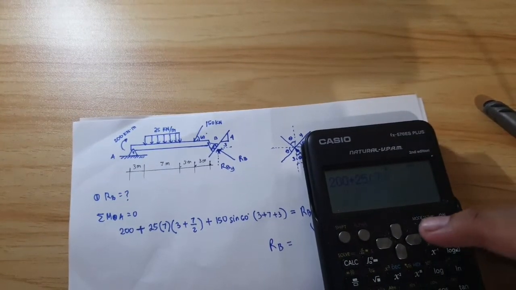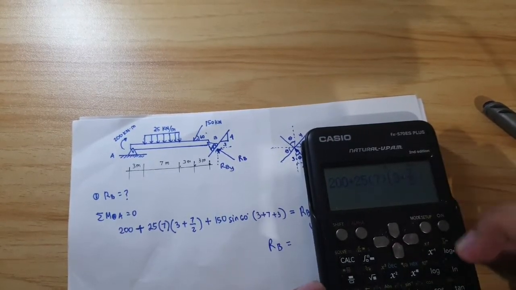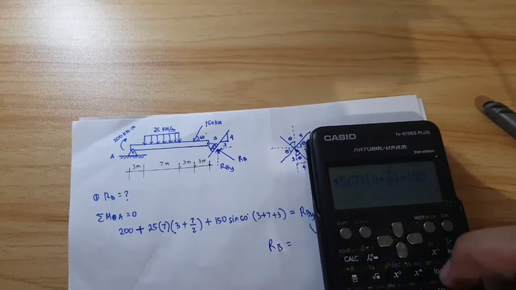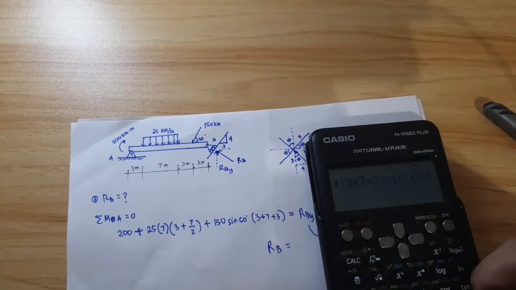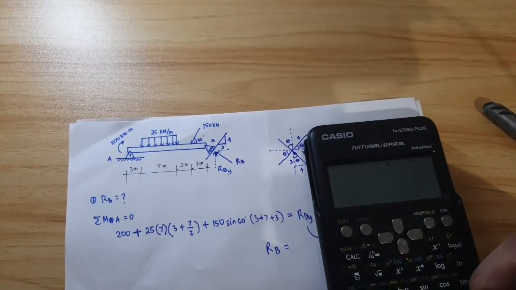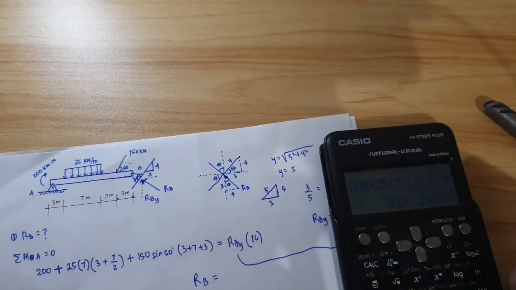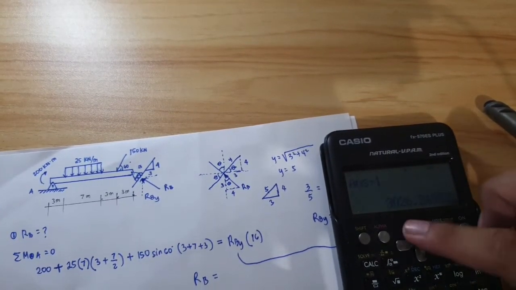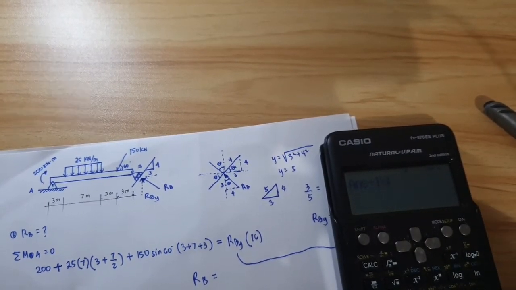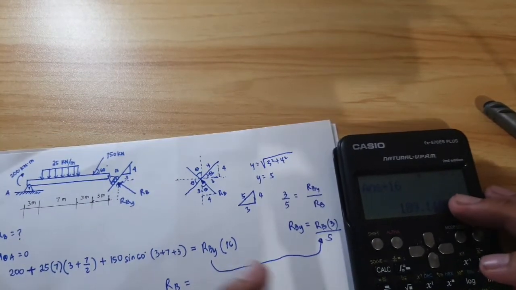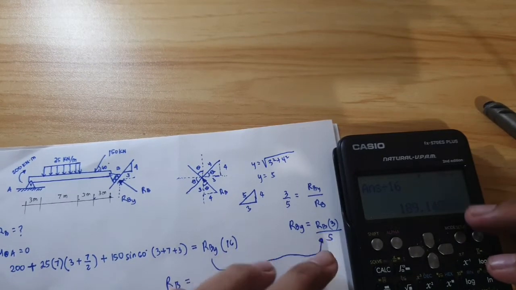(200 plus 25, 7, 3 plus 150 times 3 plus 7 plus 3 sin 60. That is 3026 divided by 16. Okay. Divide 16. So RBY times 3/5. So multiplied by 5 divided by 3.